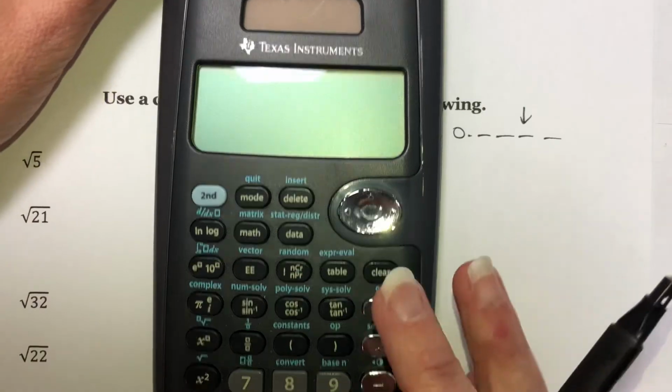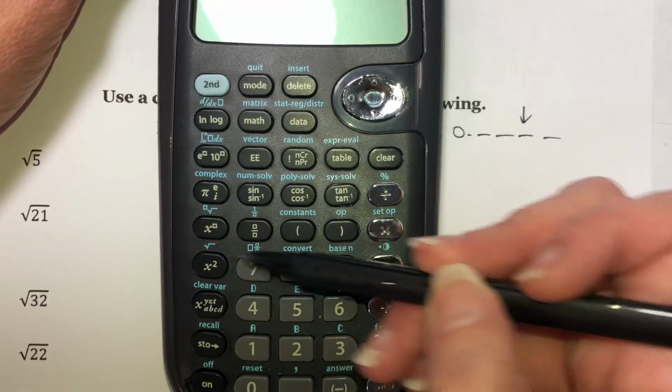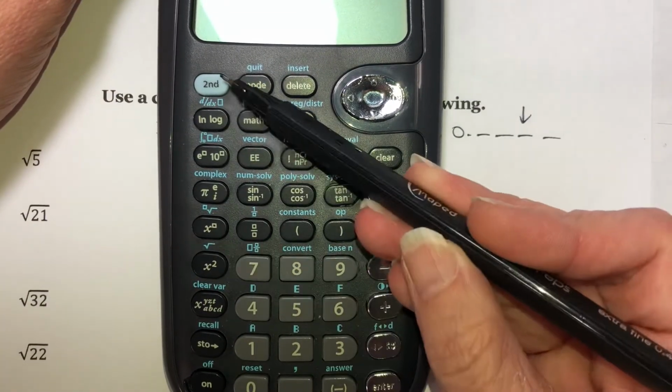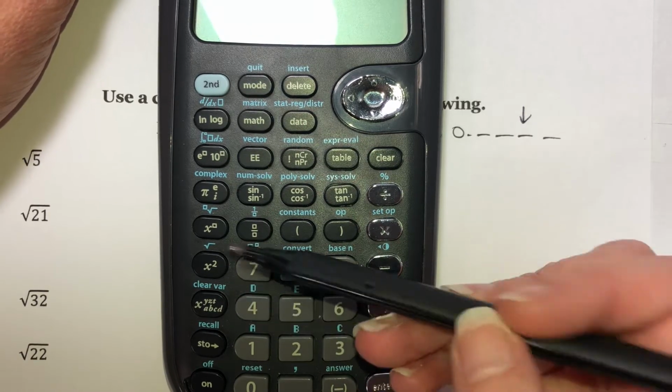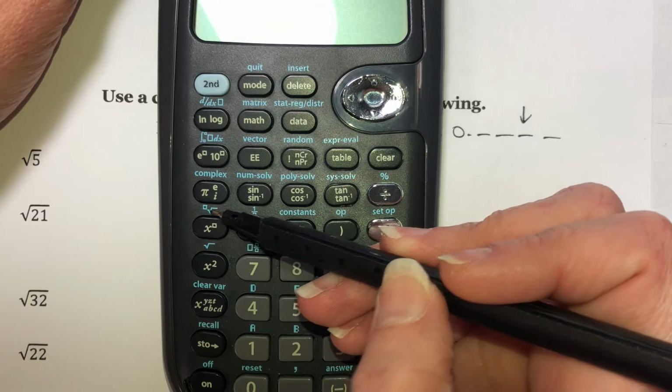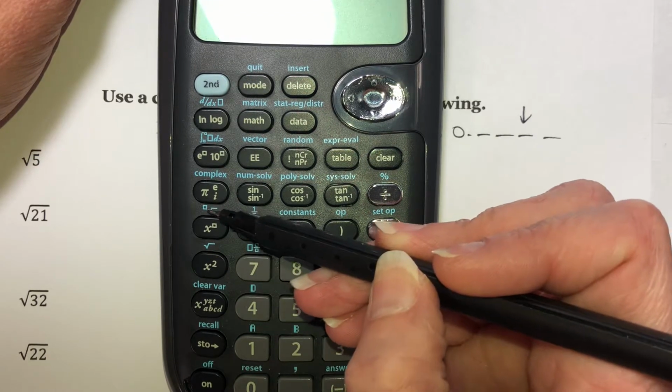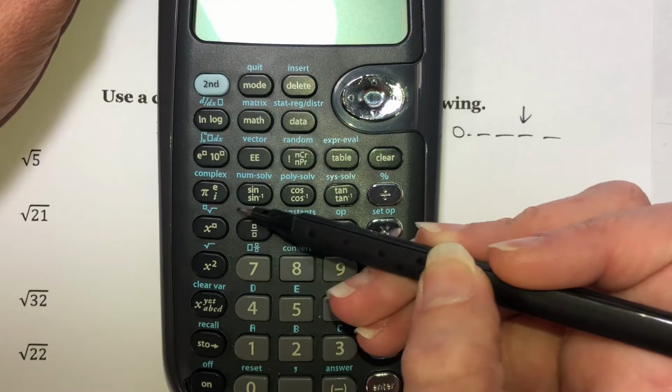On these calculators, your square root button is right here next to the 7, but you're going to have to hit second and then hit that. For other kinds of roots, like a cube root or a fourth root, we're going to have to use the button above that. And you can see there's a little box right there, and then the root sign.